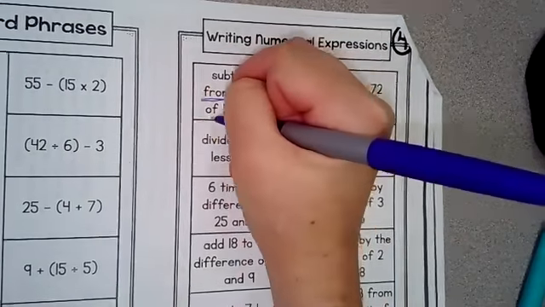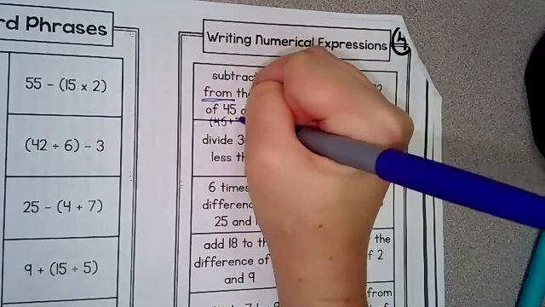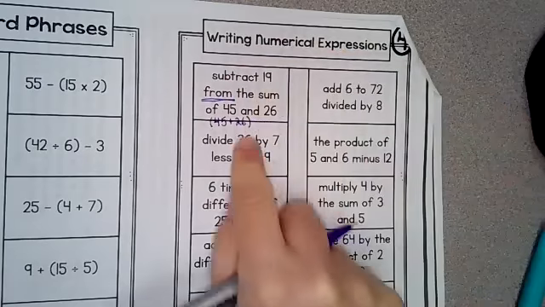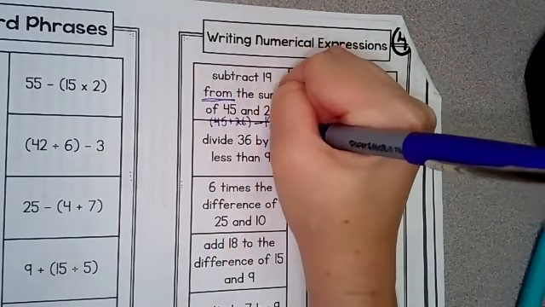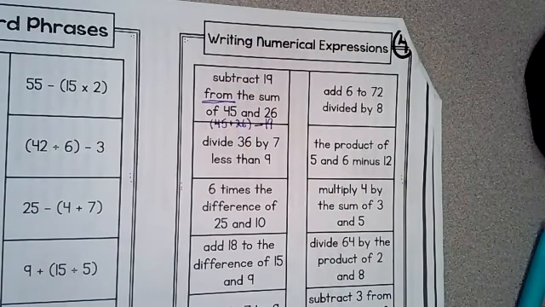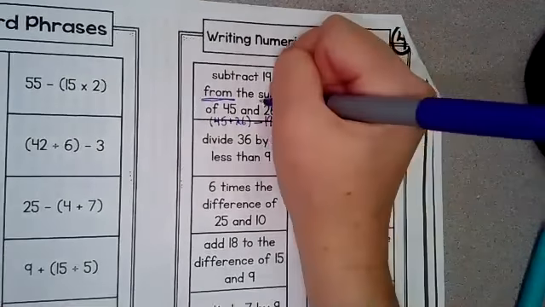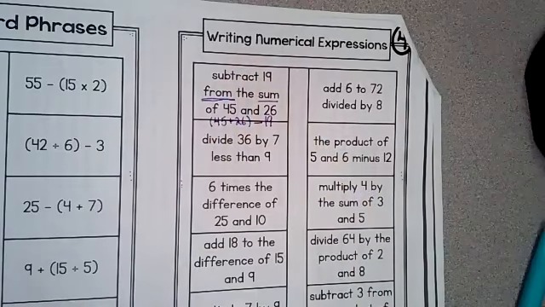That means you add together 45 and 26, and then subtract 19 from that, because sum means to add these two together.